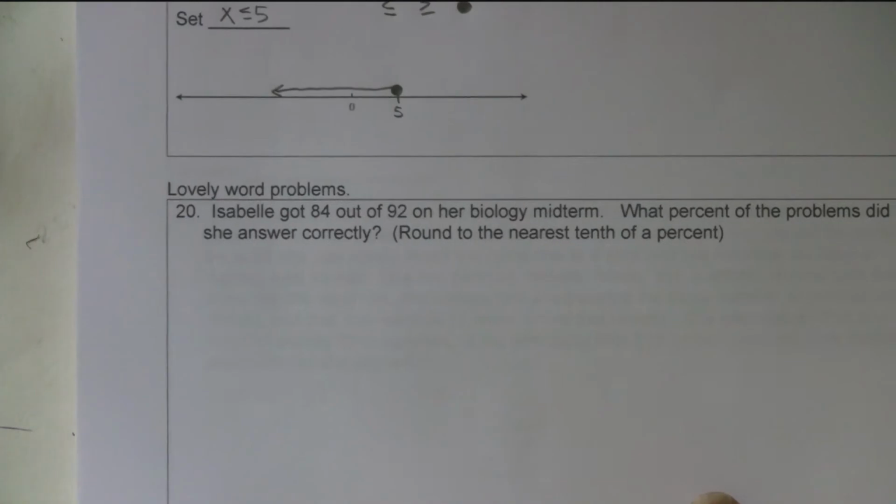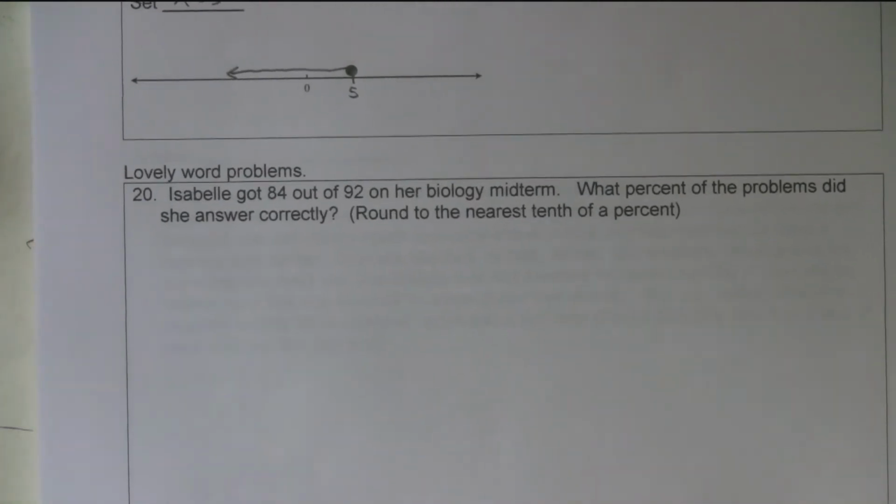Then I have some lovely word problems. Isabel got 84 out of 92 on her biology midterm. What percentage of the problems did she answer correctly?